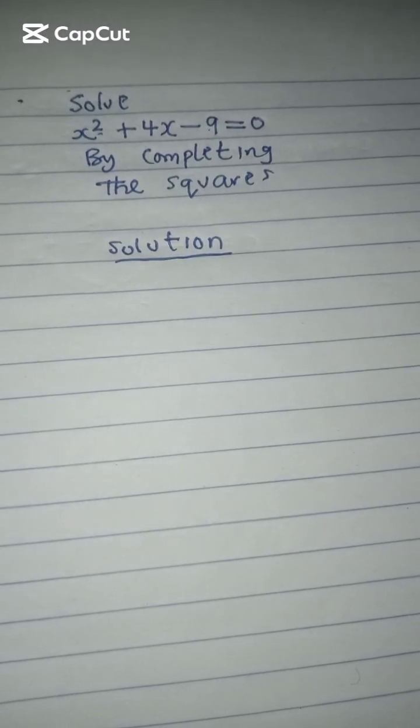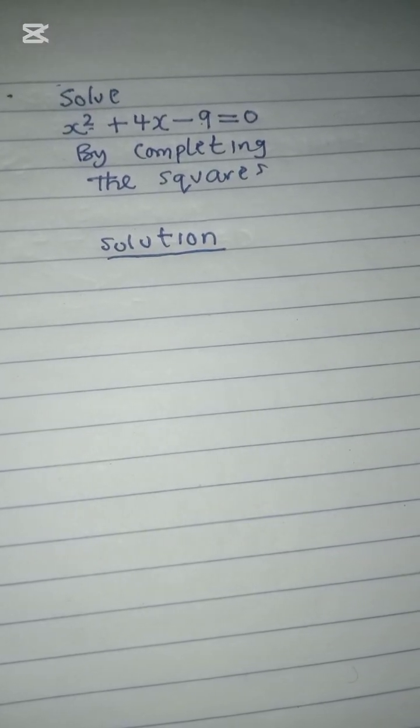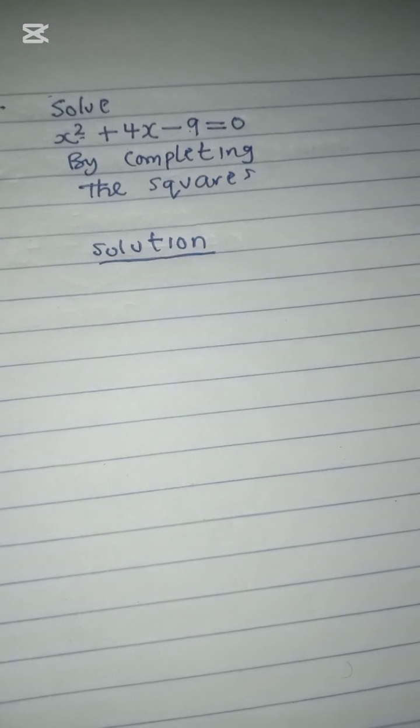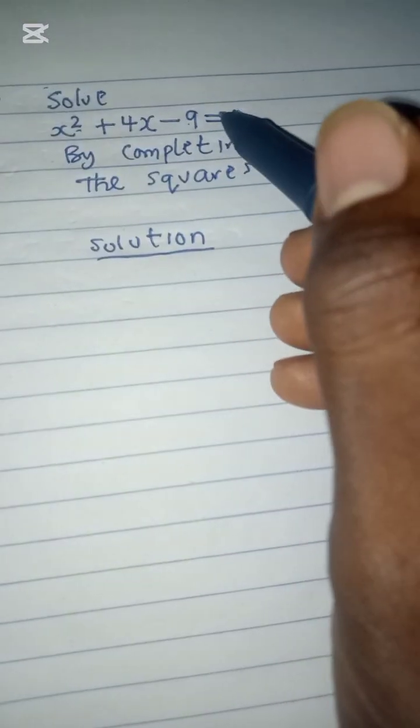In the last video, I solved a quadratic equation using the method of factorization. However, not all quadratic equations can be factorized. Here we have x squared plus 4x minus 9 equals 0.